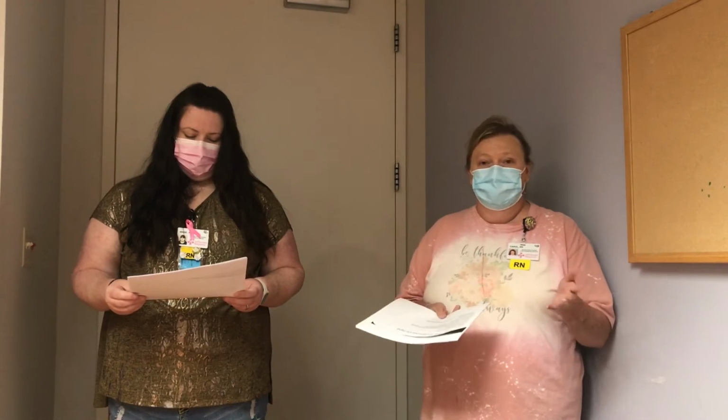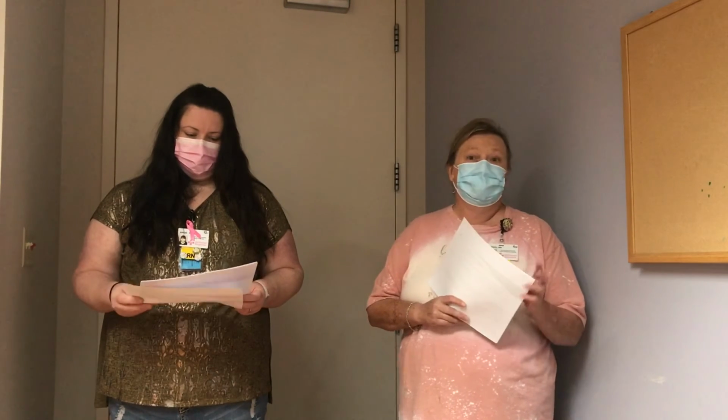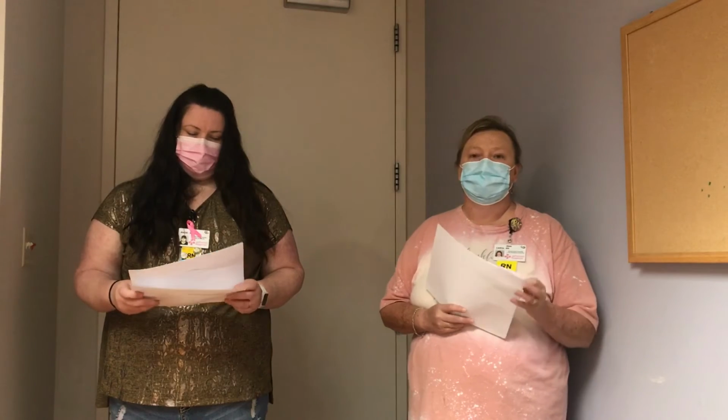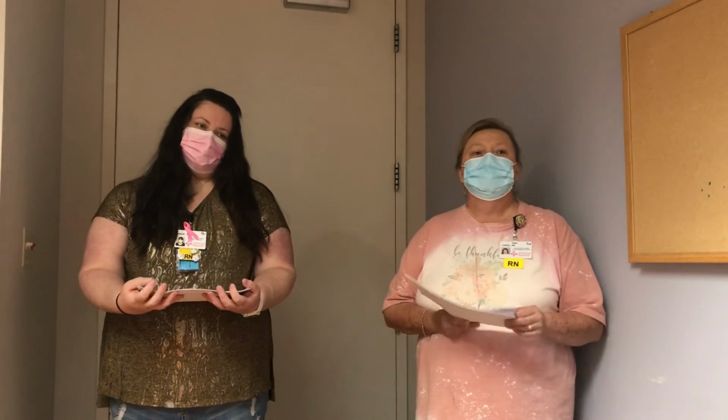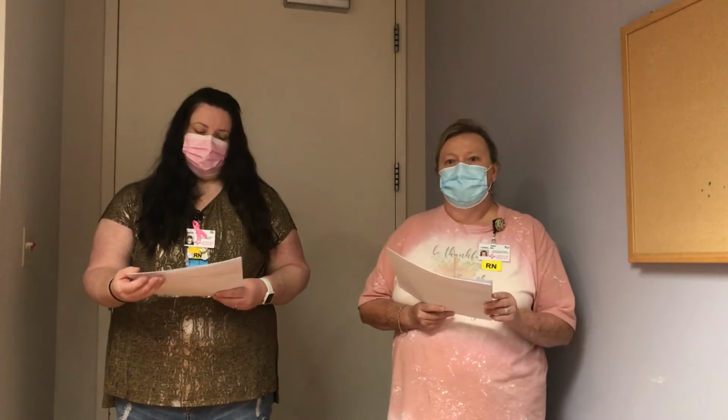But then also the infected person could even be asymptomatic. That's not usually what we see in the hospital, but in the clinic or somewhere they might see that.